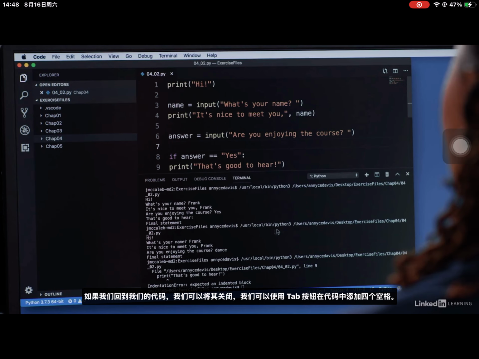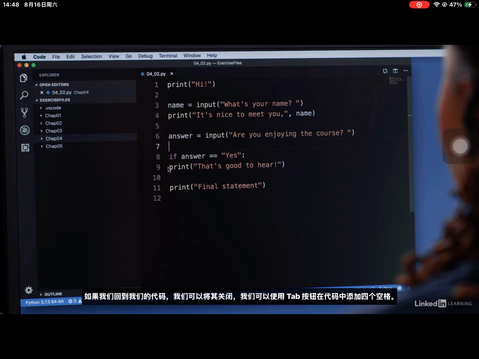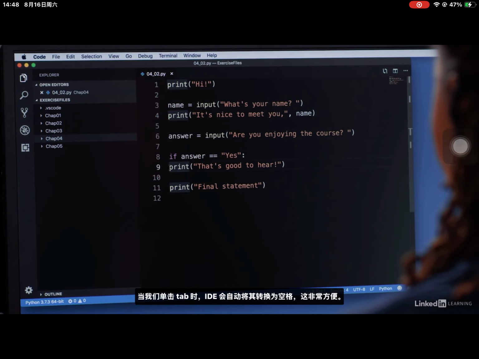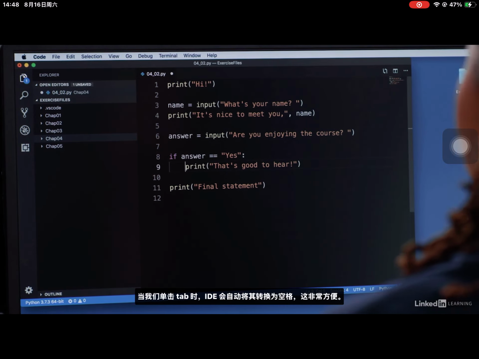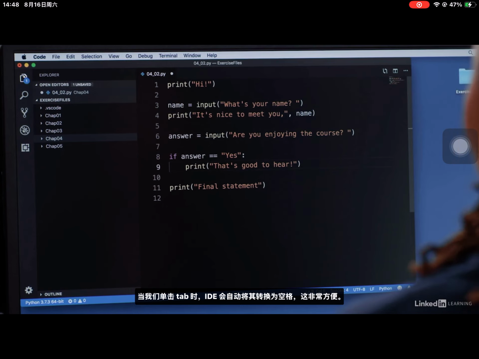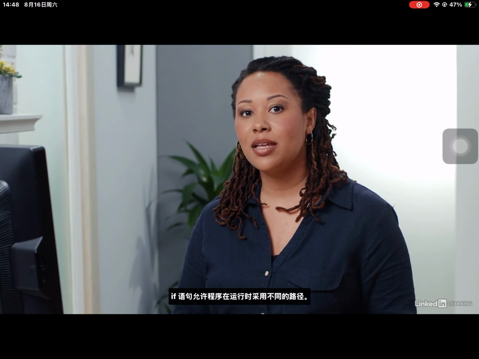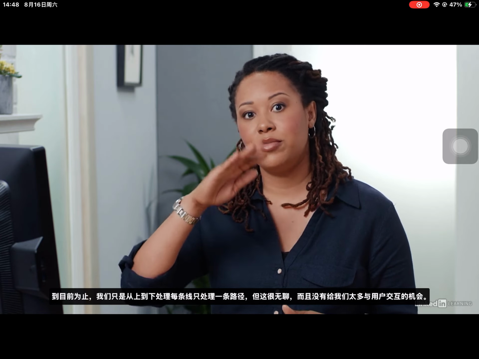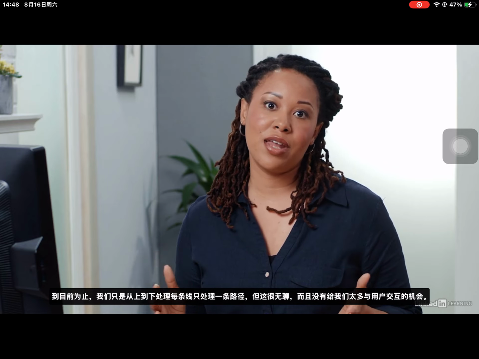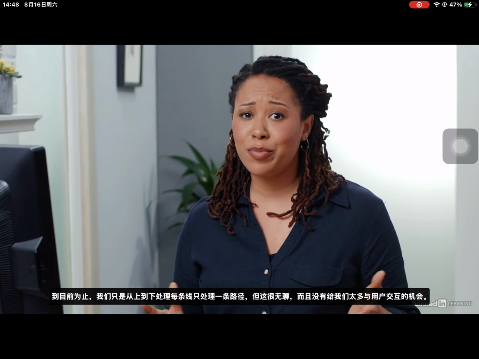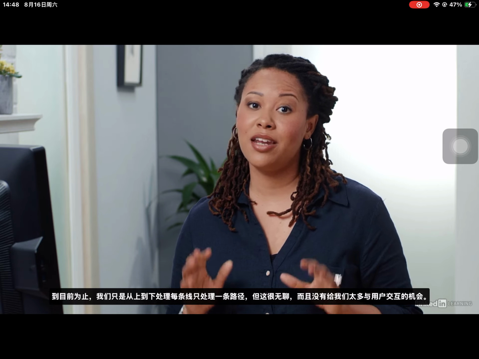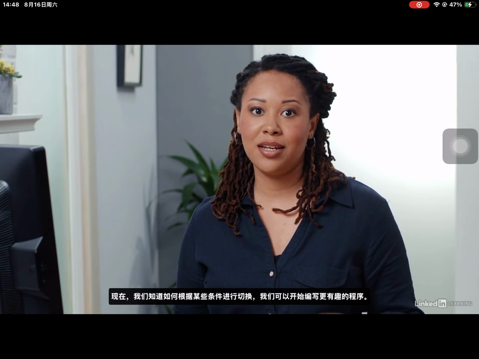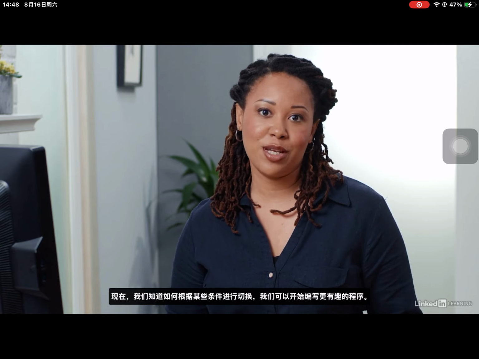If we come back here to our code, we can close this down. We can use the Tab button to add 4 spaces to our code. When we click Tab, the IDE automatically converts this to spaces for us, which is pretty handy. If statements allow a program to take different paths while it's running. So far, we've just gone from top to bottom, processing every single line, only one path. But that's boring and it doesn't give us much opportunity to interact with the user. Now, we know how to switch things up based on some condition, and we can start to write much more interesting programs.